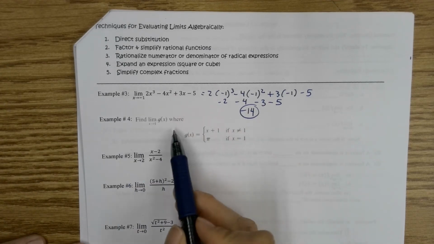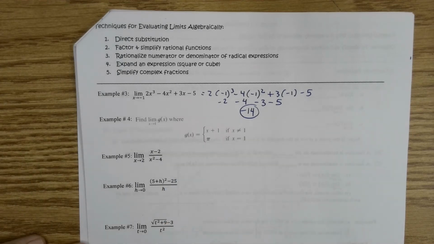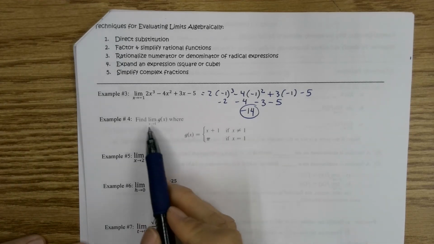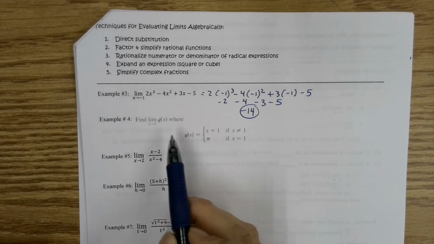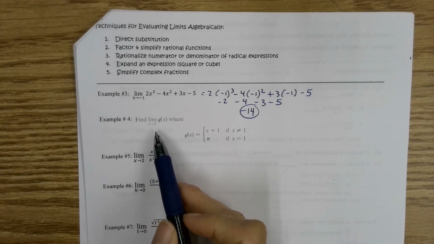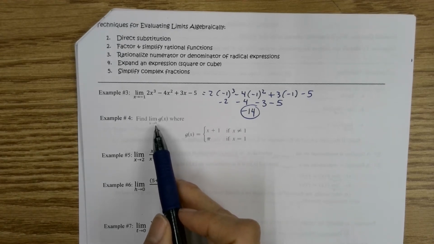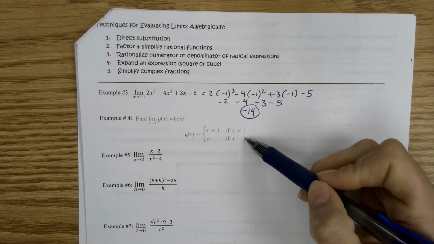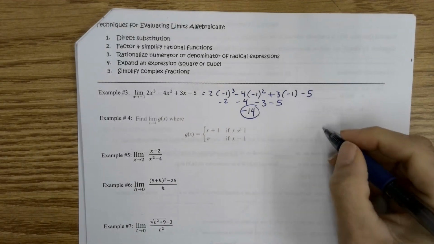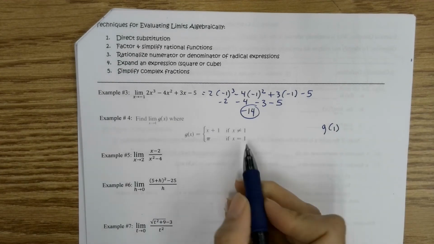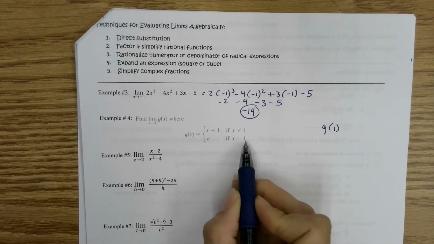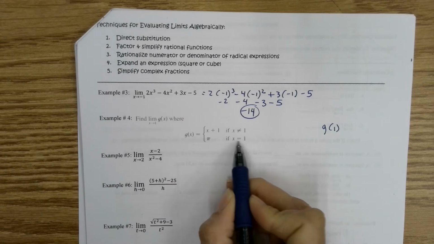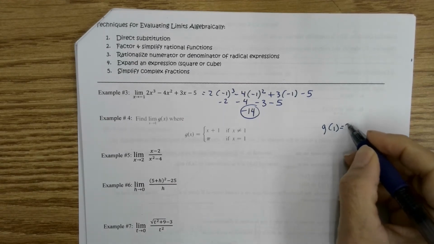Number 4 is a slight variation. You won't see something like this on IB, but when we talk about the limit of a piecewise function and we're finding the limit as x approaches 1, we are looking for what happens when the graph gets closer to 1, when x gets closer to 1, but not at 1. So if you have a piecewise function, if I wanted to find, let's say, g of 1, you would substitute 1 into the second part of the function because we use this second piece when x is equal to 1. So we'd say, okay, my answer is pi.